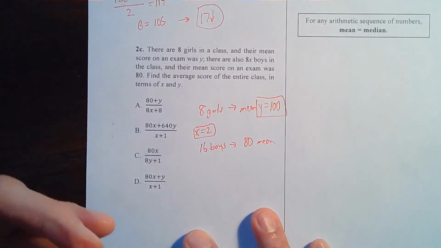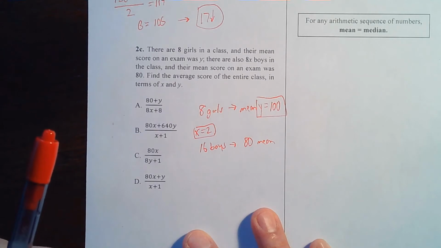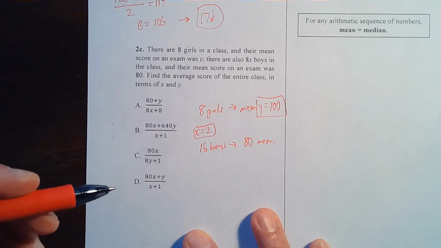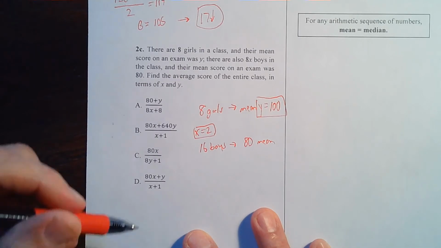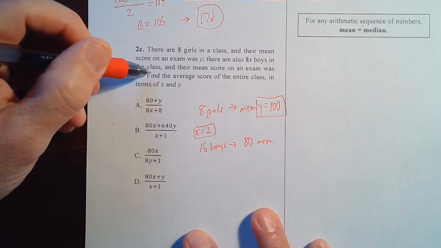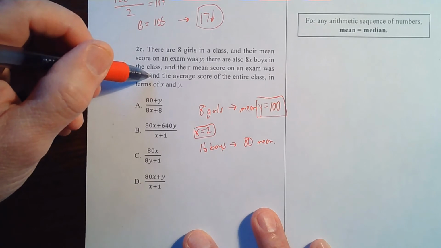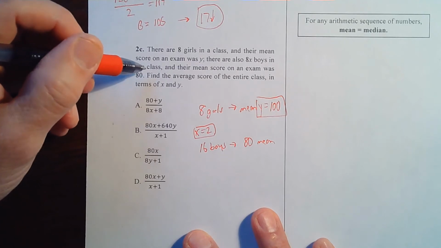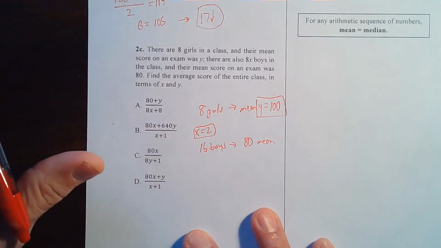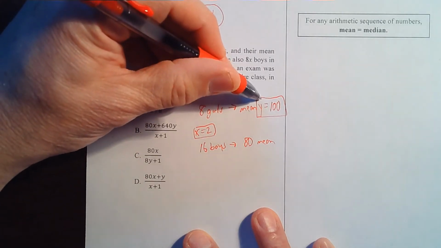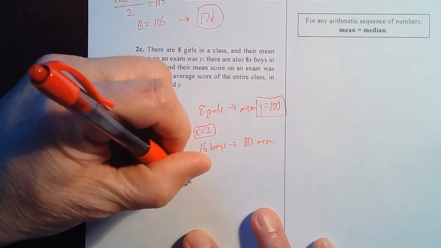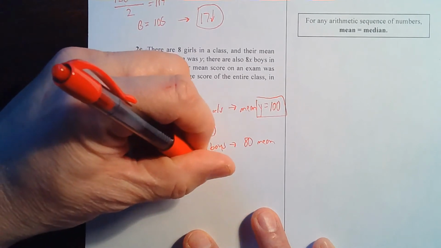All right, 8 girls, their mean value of y is 100. For the 16 boys, the mean value is 80. The question is asking for the average score for the entire class. So we need to figure out what the total sum of all of the scores was. Now, if there's 8 girls and their mean was 100, we know that 100 has to equal the sum over 8, right?